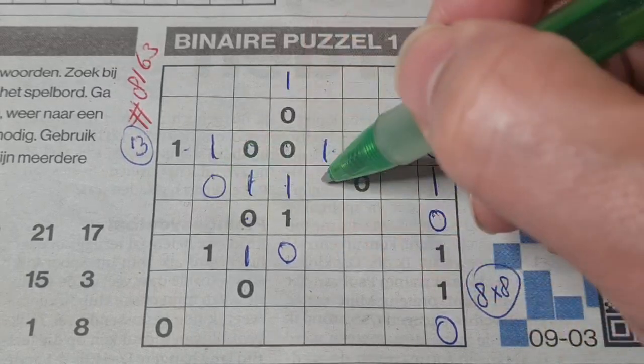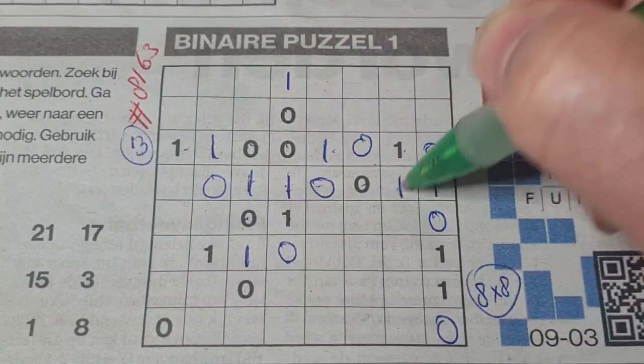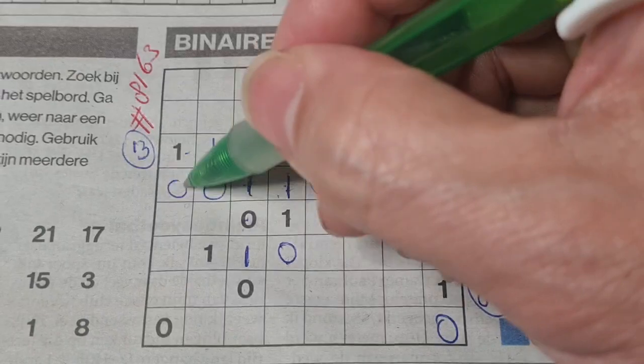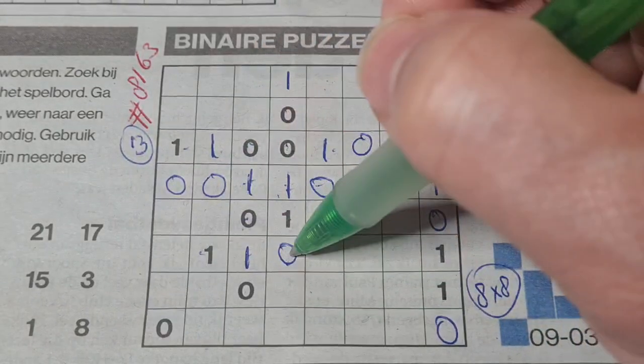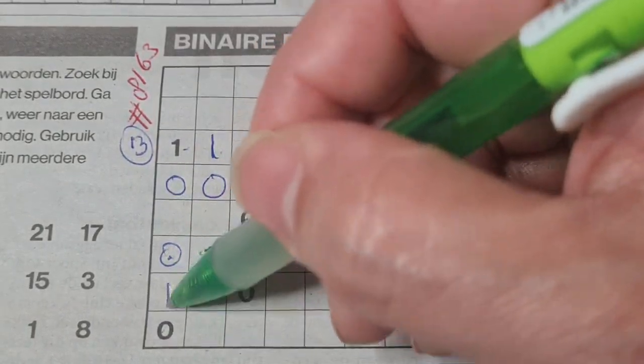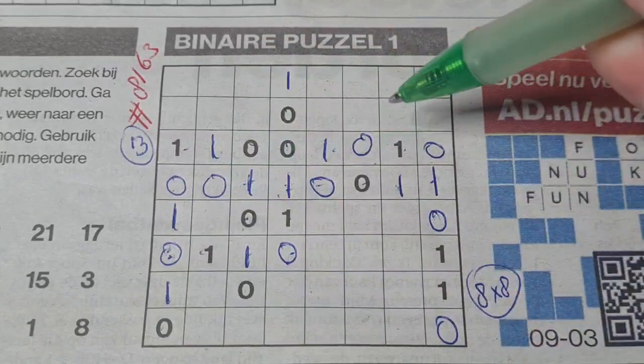Double 1, here no, there no. Double 0, here 1, there 1. We have 4 1's here, so the rest are 0's. Double 1, here no, there no. Between the 0's comes a 1.